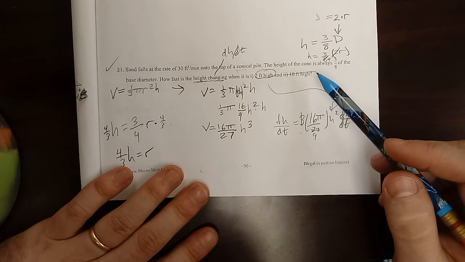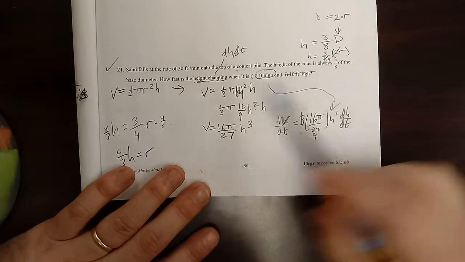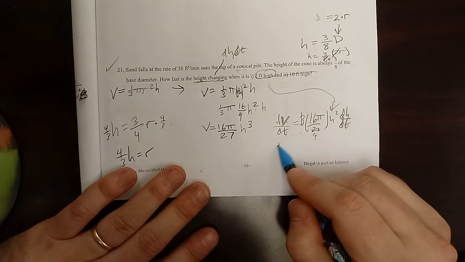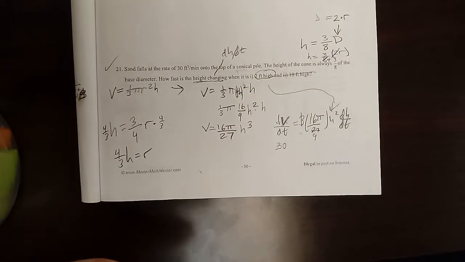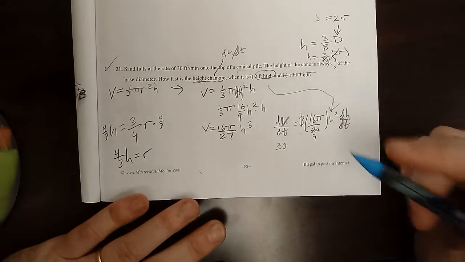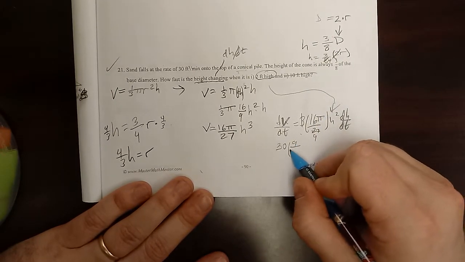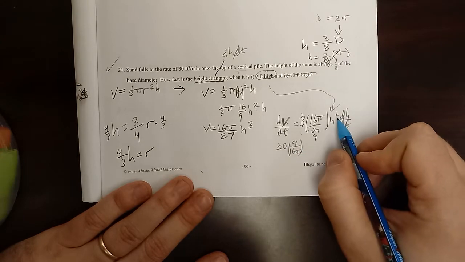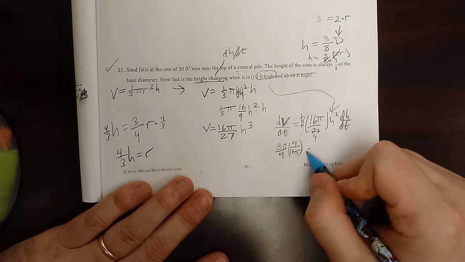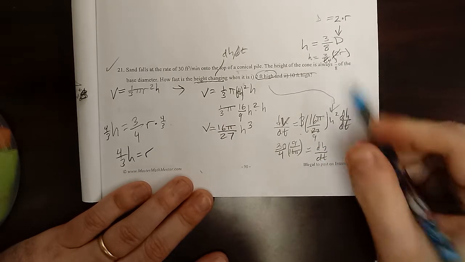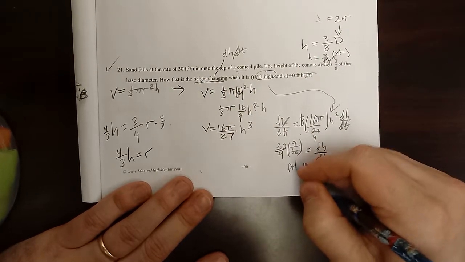And did I write dh/dt? I should have written dV/dt here. And dV/dt is 30. It says sand falls, but that sand is falling onto the conical pile, making it bigger, so it's positive. So we'll multiply by the upside down of this fraction, 9 over 16 pi, and then divide by 2 squared, which is 4. That'll be dh/dt. Just make sure we put the appropriate units on it: feet and minutes, so feet per minute.